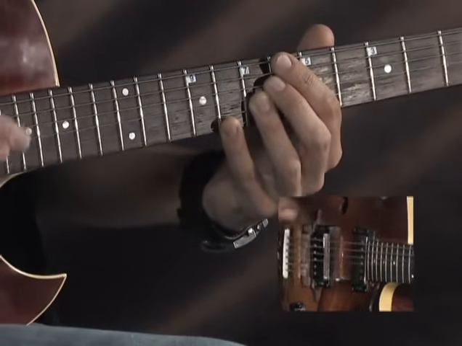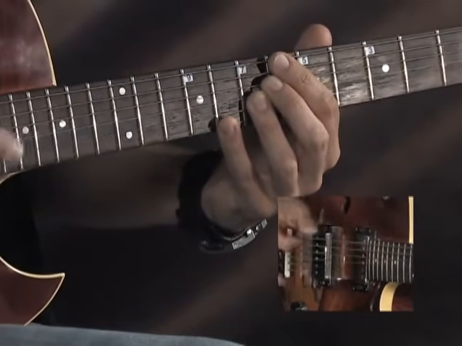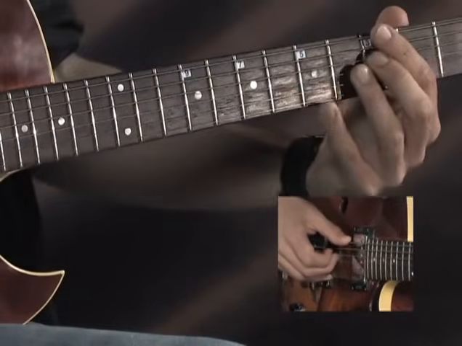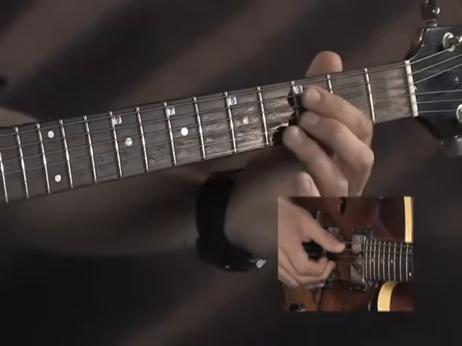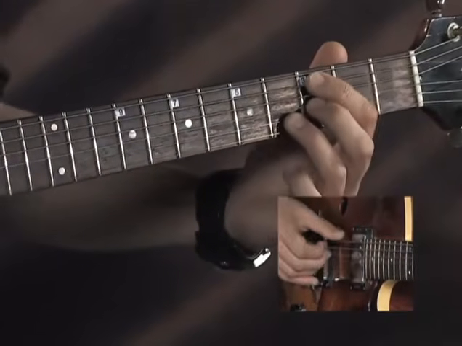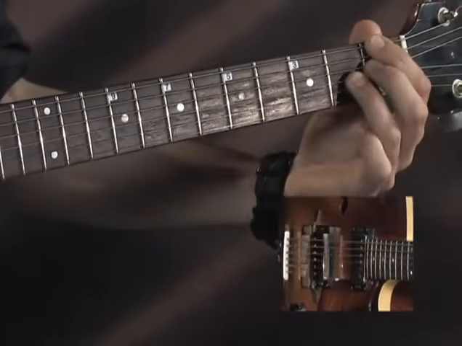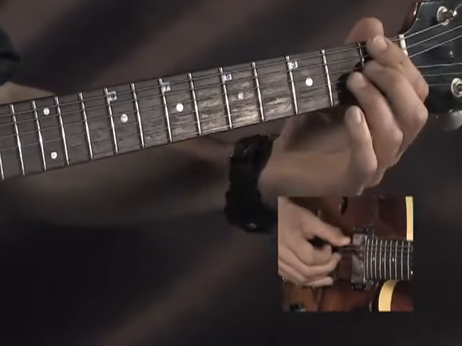Okay, the other chords are going to be the same. But we're going to play our G7 over here. We're going to play our C minor 7 here. And we're going to play our F7 here. Okay? Same voicings, different positions.